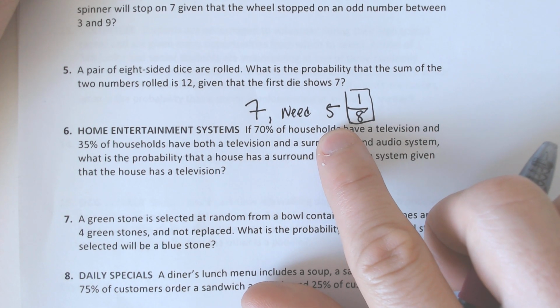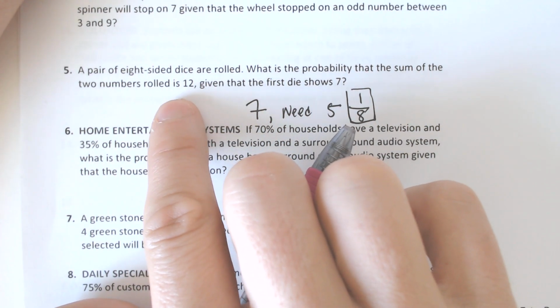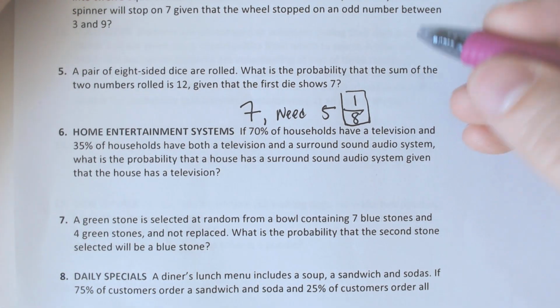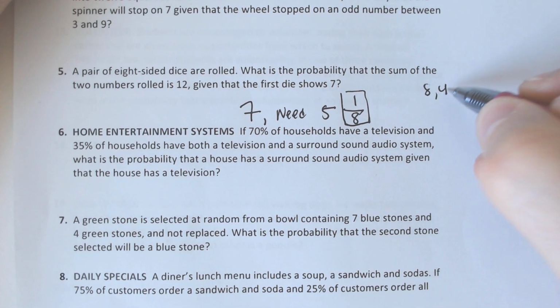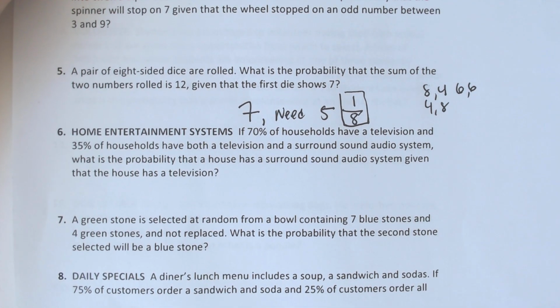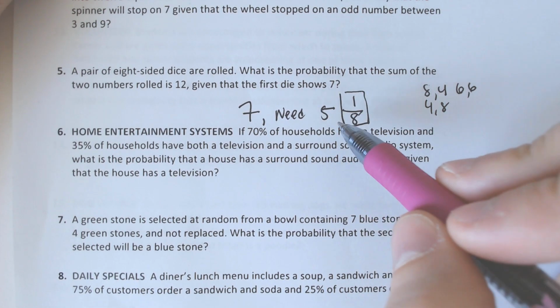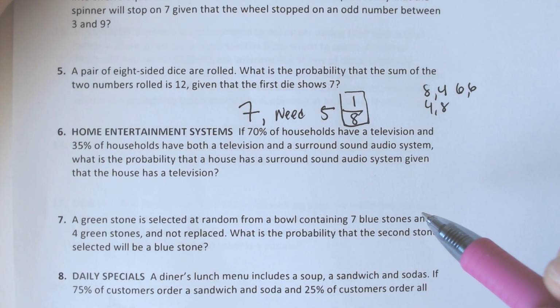If you're rolling both of them in and of themselves, the chance of it equaling a 12 is pretty high, because in order to get a 12, you could have gotten an 8 and a 4, and a 4 and an 8, and so on and so forth. You could even get a 6 and a 6, 7 and 5, 5 and 7. All of those would give you a 12, but only one of them would give you a 12 if you've already rolled that 5, okay?